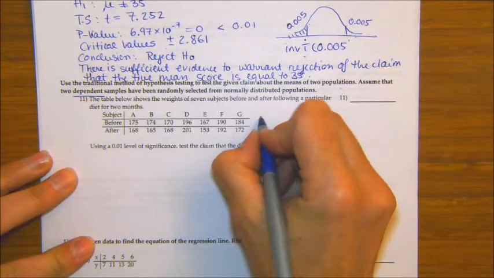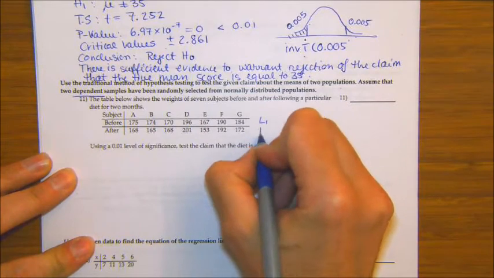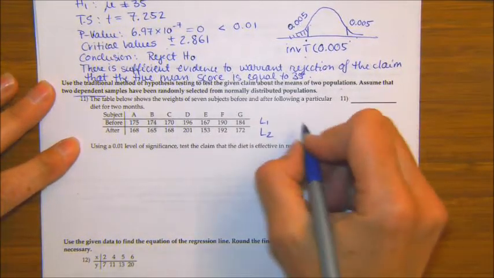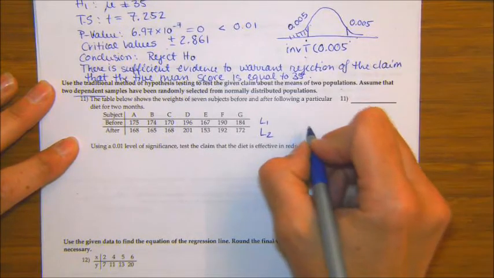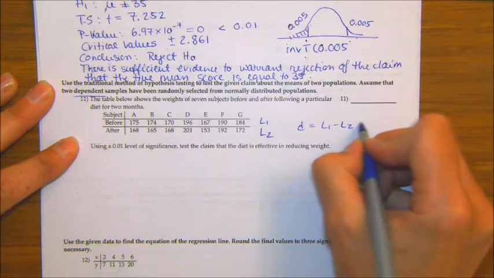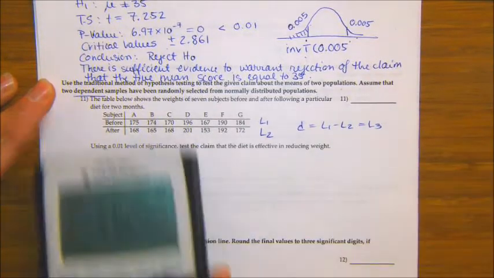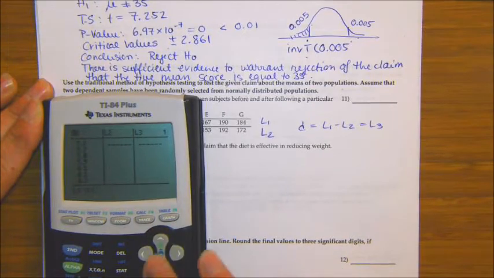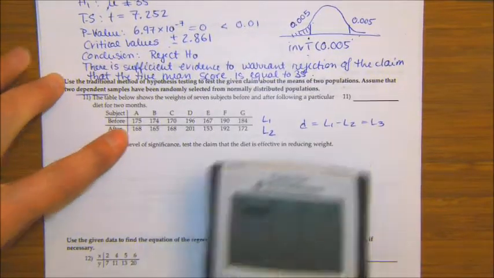We're going to put this into list 1, this one into list 2, and then we're going to calculate the difference. So our difference is going to be equal to L1 minus L2, and we put that into list 3. So let's do that. Stat, edit. We're going to clear out list 1. We're going to put in these numbers.